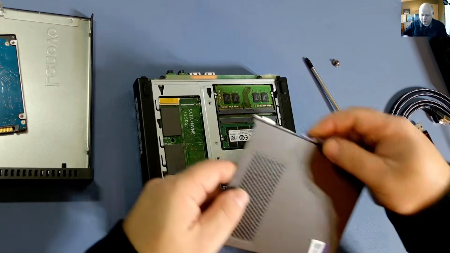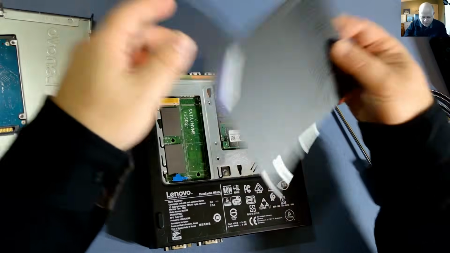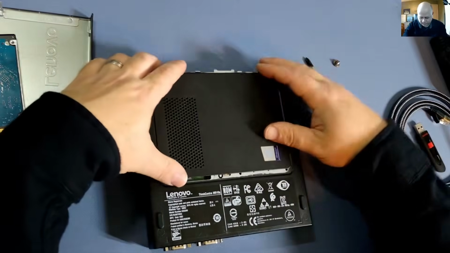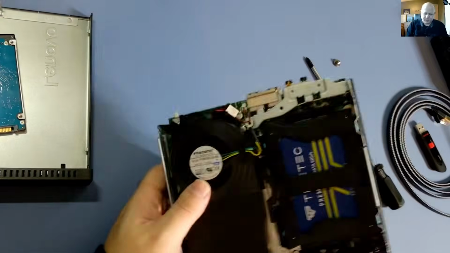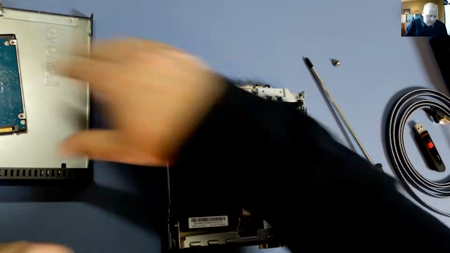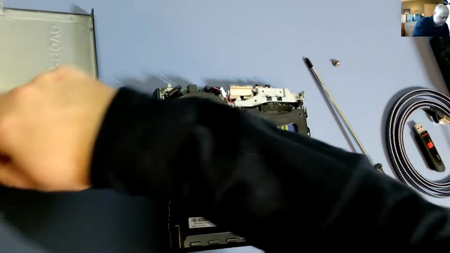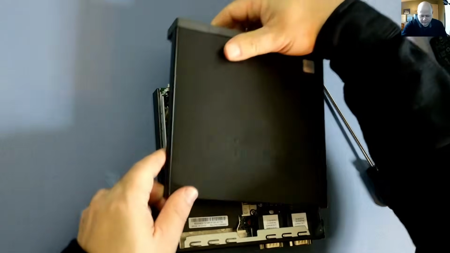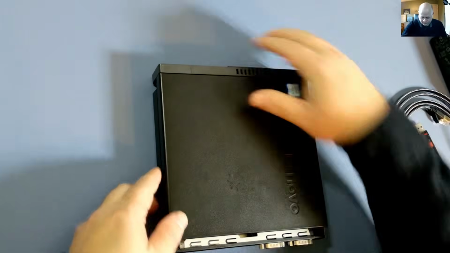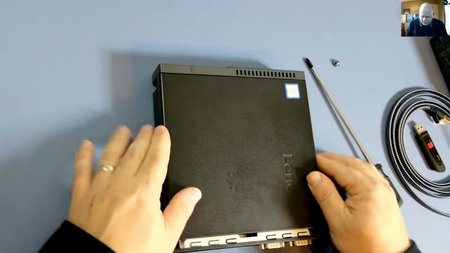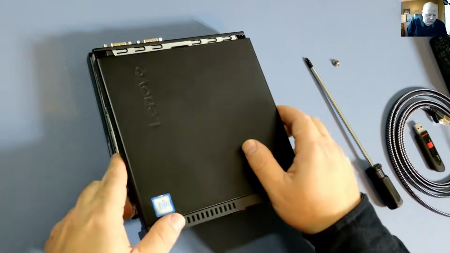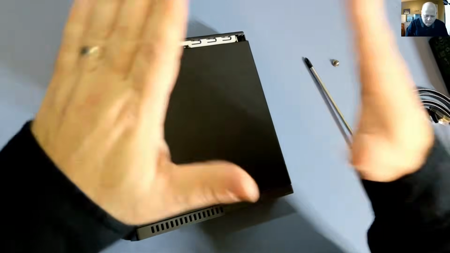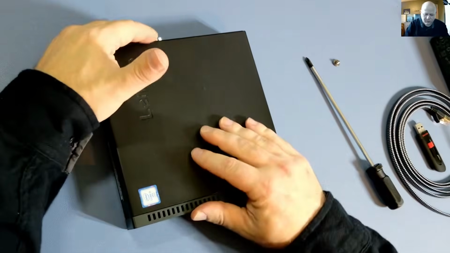Okay, so now we're going to go ahead and put this back on. Okay. And now we're ready to close up this mini PC. Just basically the opposite of the way it came off. Hopefully you can see that. This lid just goes on straight down and then push it back.